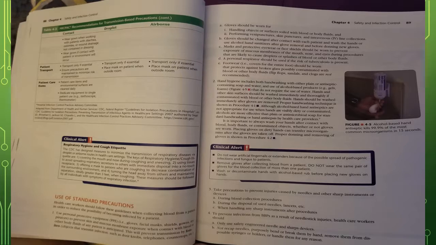Patient care items and environmental surfaces are cleaned daily. Use dedicated equipment for single patient use, such as stethoscope and thermometer, for patients with contact precautions. In patients with droplet precautions, transport only if necessary. Place mask on patient when outside the room. For patients with airborne precautions, transport only if essential. Place mask on patient when outside the room.